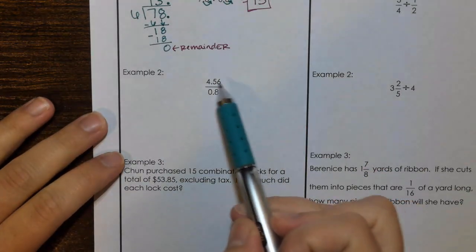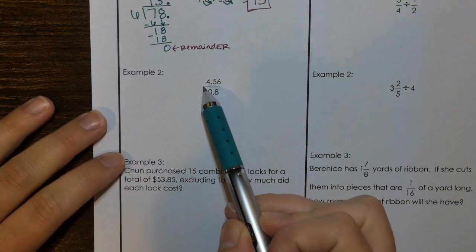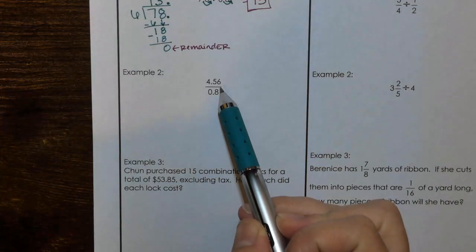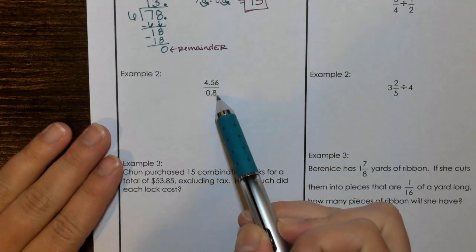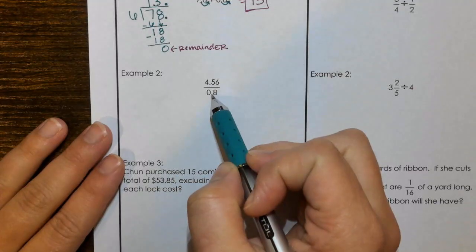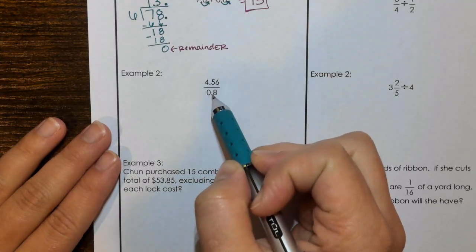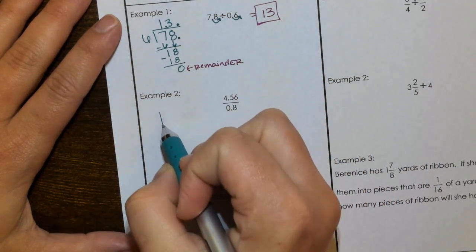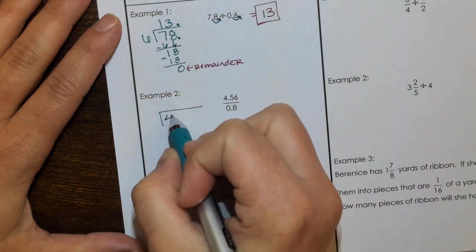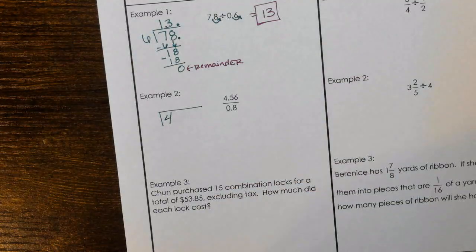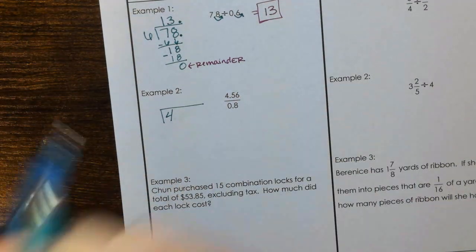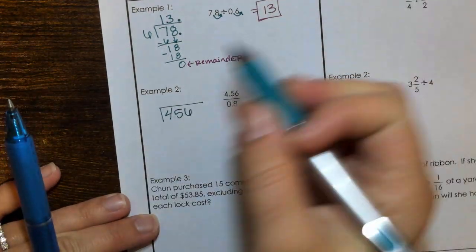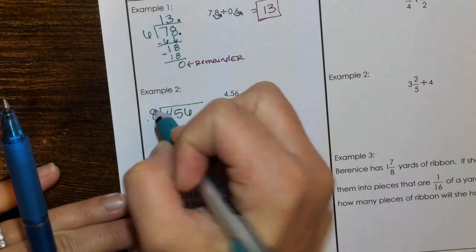Example number 2 says 4.56, or 4 and 56/100ths, divided by 0.8. Because I am dividing by a number with a decimal, I'm going to have to move that. So what my decimal originally looked like is 4.56, and outside I have 0.8.